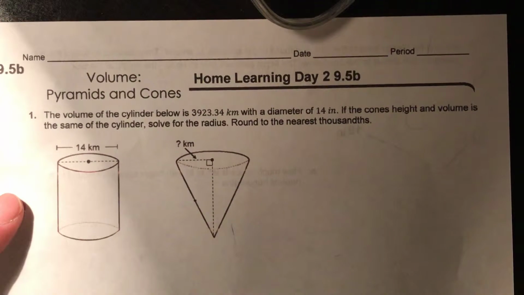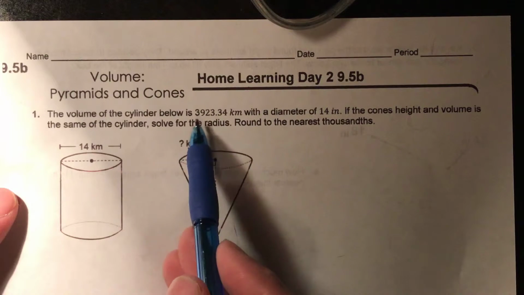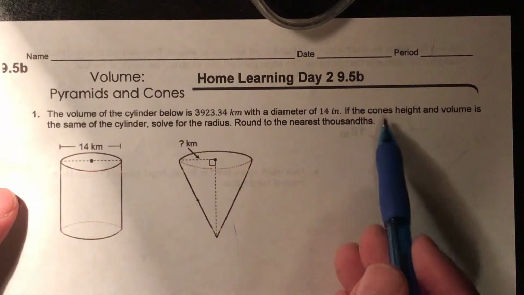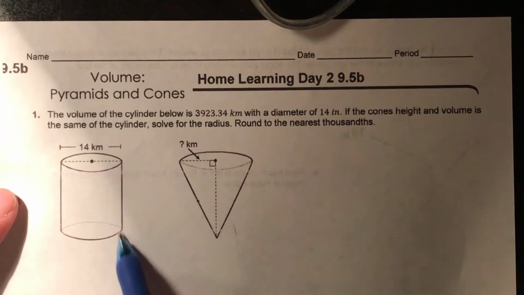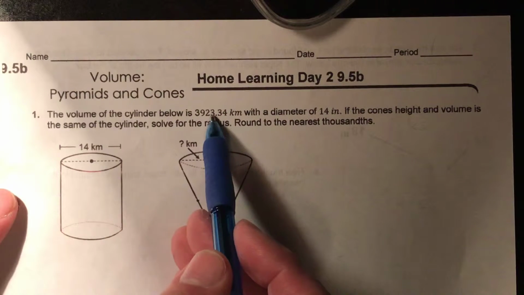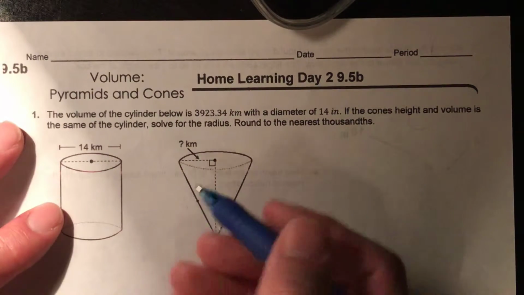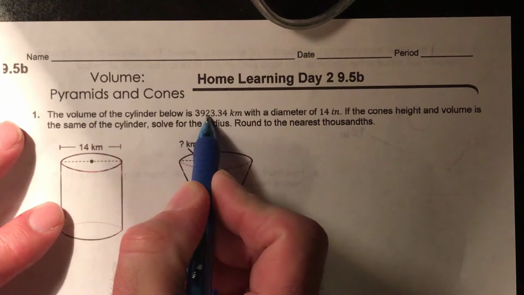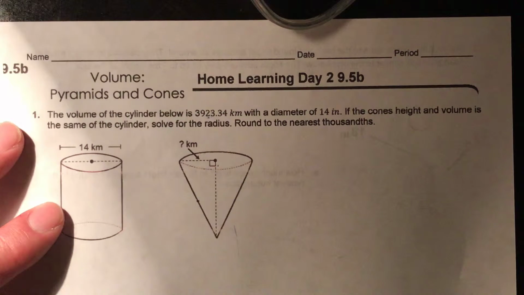So what you're going to need to do is first work in reverse and determine the height of the cylinder by using the volume, because you have the radius. That's all you need, the height and the radius. And then once you get the height, you're going to use the height and the volume to find the radius of the pyramid.